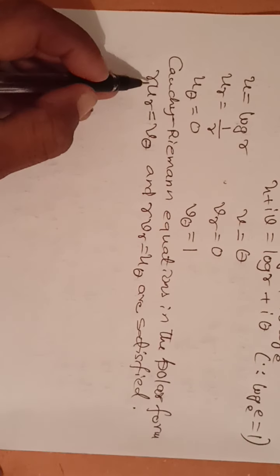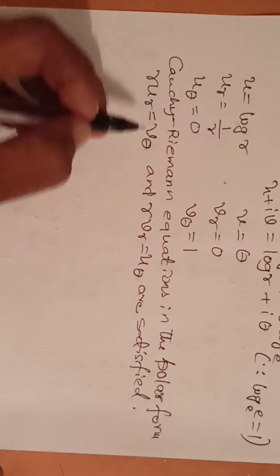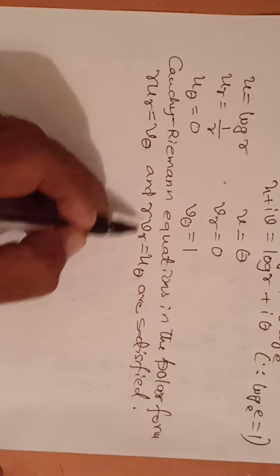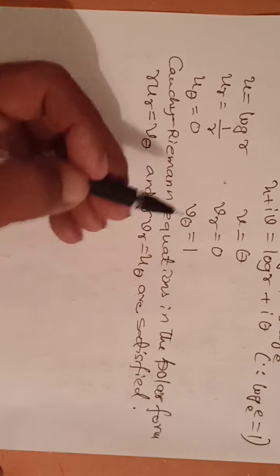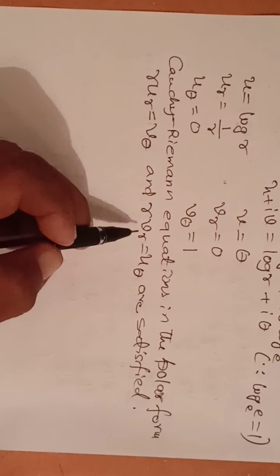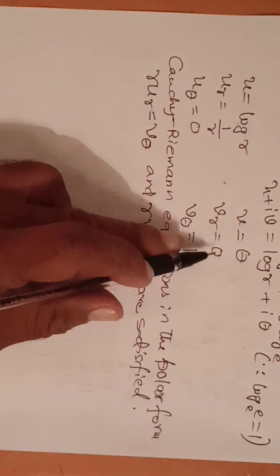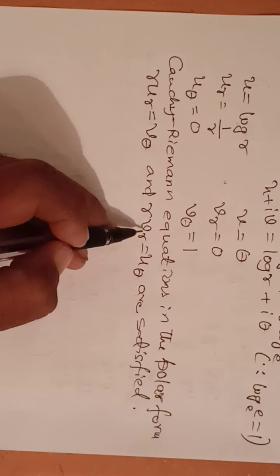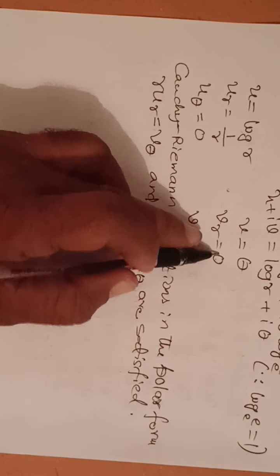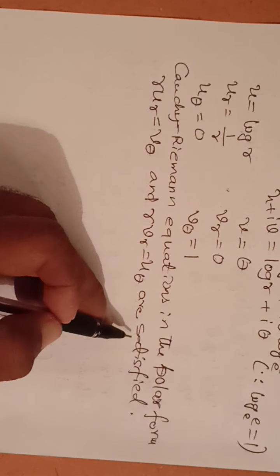That means r into u_r is equal to 1 and v_theta is equal to 1, this is equal to this. And r into v_r is equal to 0 and u_theta is equal to 0, both are same, because v_r is 0, so it is 0 upon r, again 0. So v_r is equal to 0, u_theta is equal to 0, are satisfied.